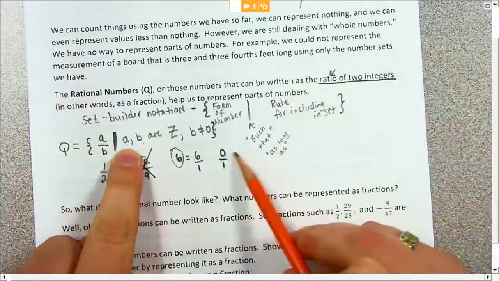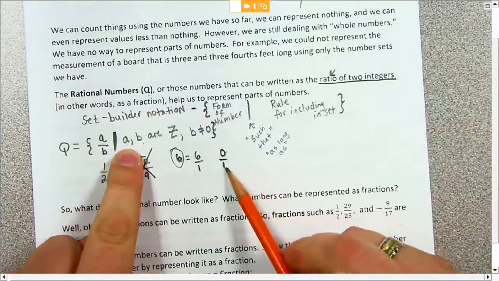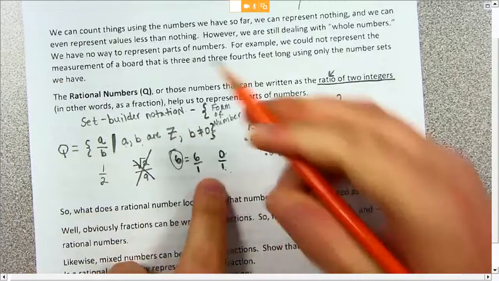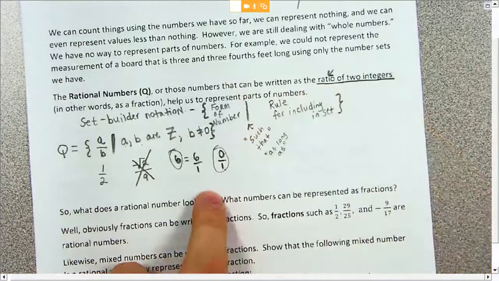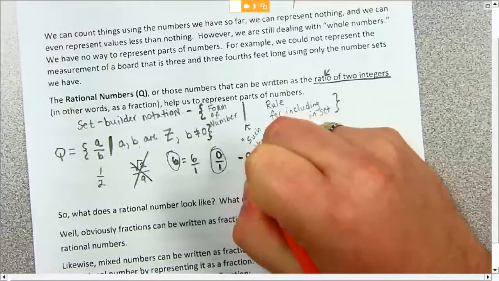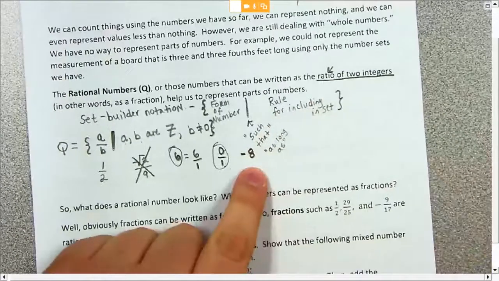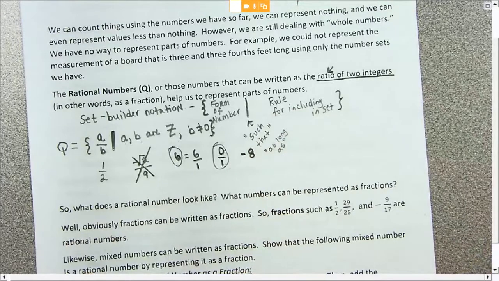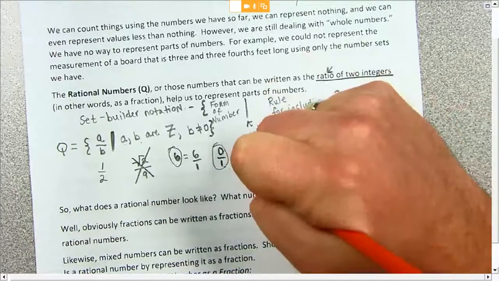A and B are integers. 0 is an integer, 1 is an integer. And even though A is equal to 0, B is not, so this works. So 0 works, right? And I bet if I say -8, -8 will work too, right? Because can't we write -8 as -8 over 1? Yeah, so -8 works.